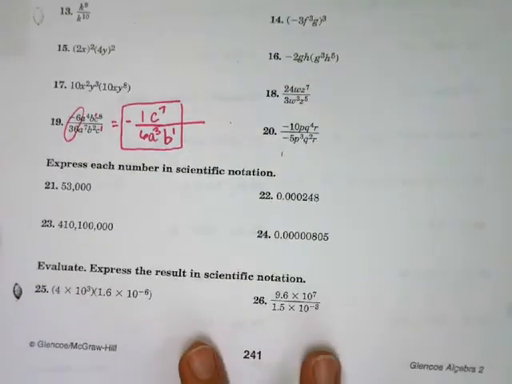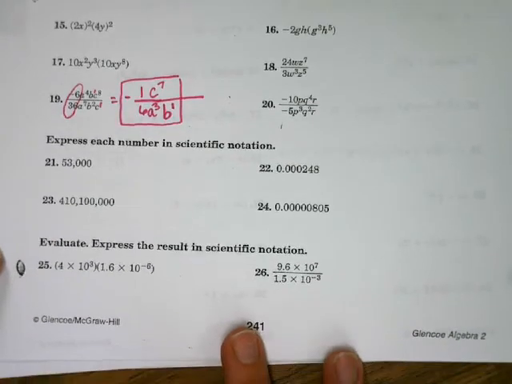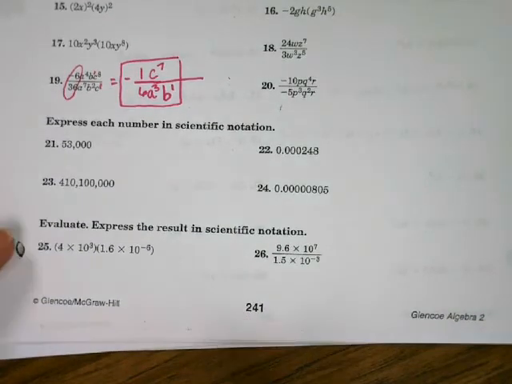Alright, 21 through 24, I think you can handle writing them in scientific notation. Make sure you use all of the numbers. The only other one I want to look at is number 26.